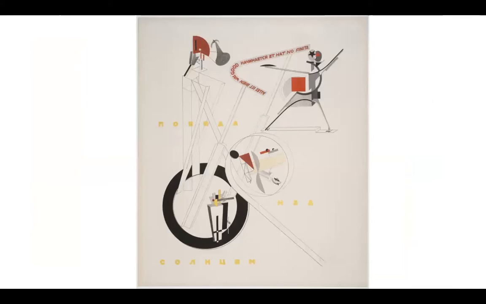Here we have some more work. This one's a little more figurative, with a bit more movement going on. And again, look at this typeface. There's a lot of movement happening here.